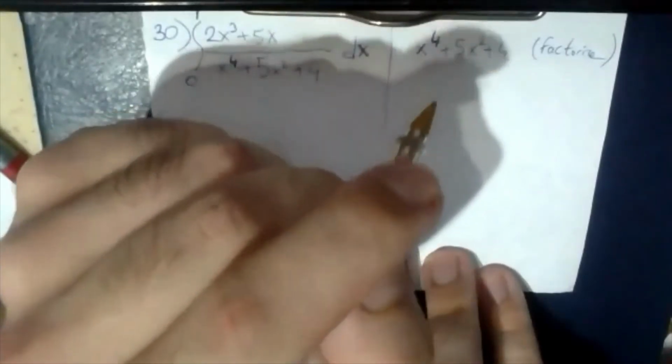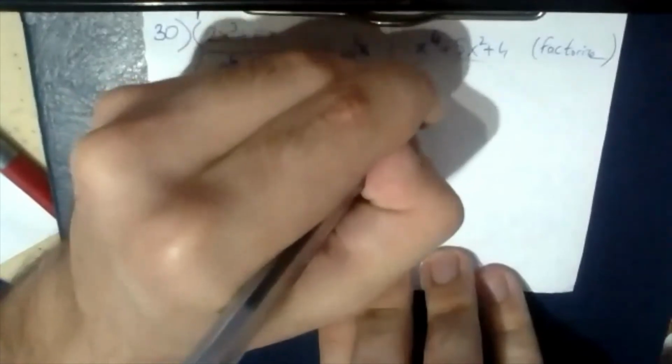We want to factorize it. And we are lucky that there will be no x cubed or x. All of the variables are even powers of x. So instead of x squared, if we use t, we can write x to the 4 as t squared. So this polynomial will become t squared plus 5t plus 4.